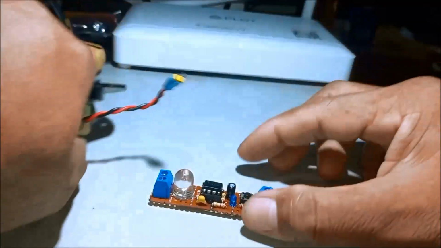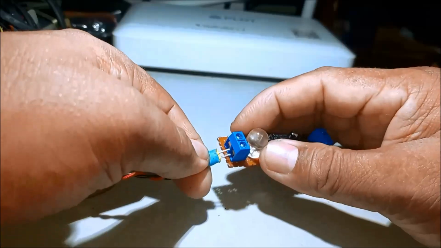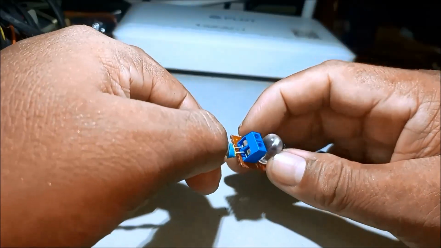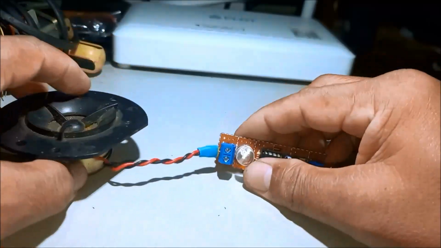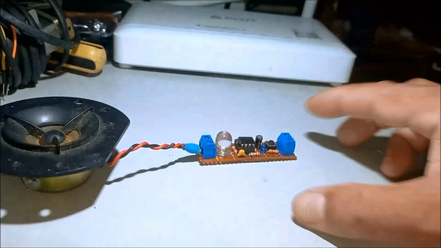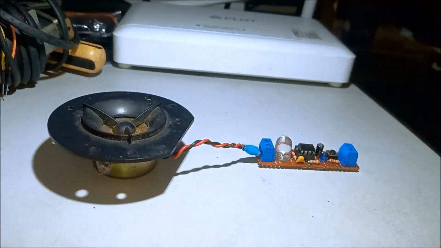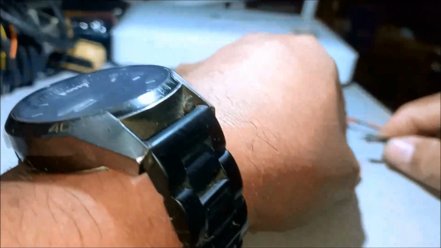The output is here. Okay. And then for the supply, 9 volts battery to be connected to the supply.